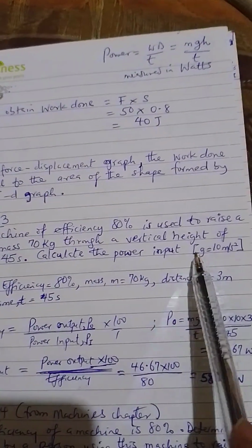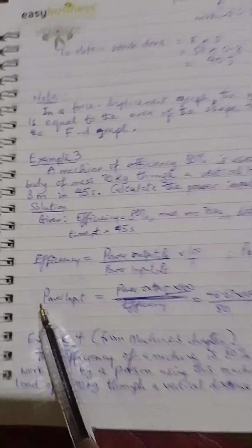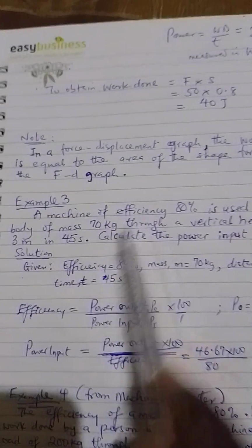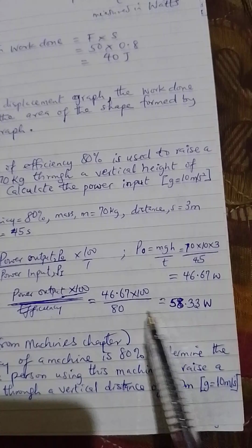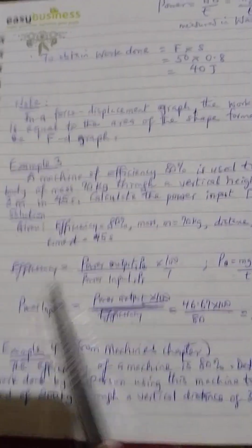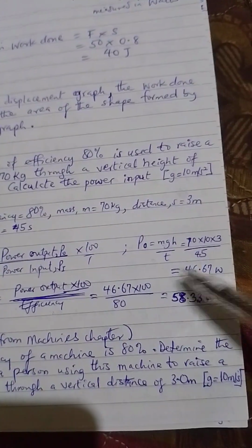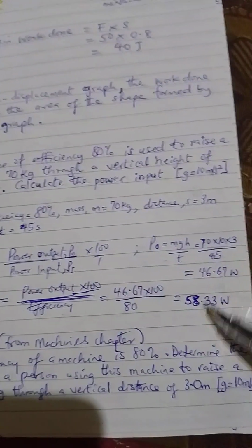Okay, this is your gravity, gravity it works against. So the power input from here, is the power output times 100 over the efficiency. The efficiency is given in the question as 80%. It's not an ideal machine, so we get 58.33 watts. If the efficiency was 100%, it would be an ideal machine. In that case, the power output would be exactly equal to the power input. But you see, there's a difference.